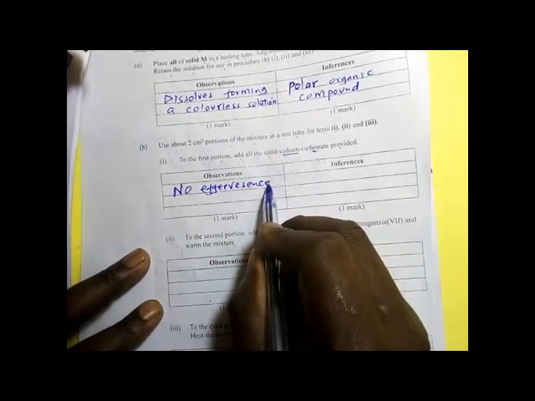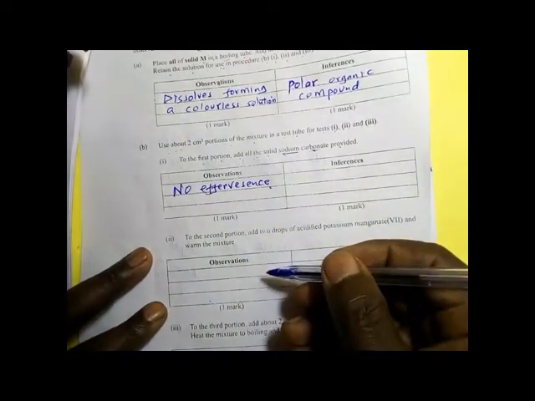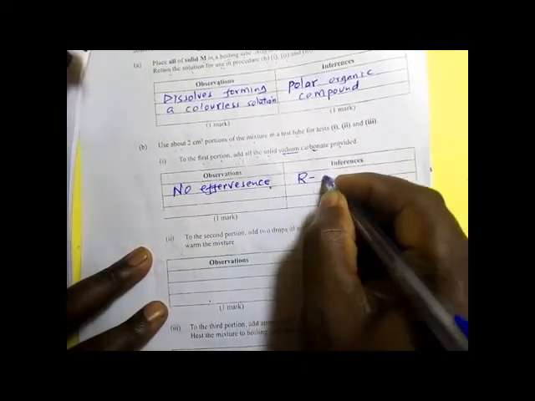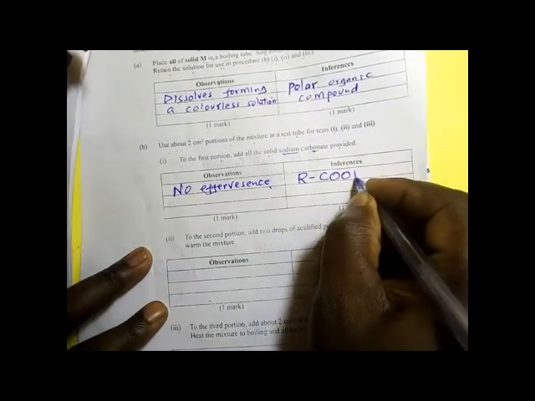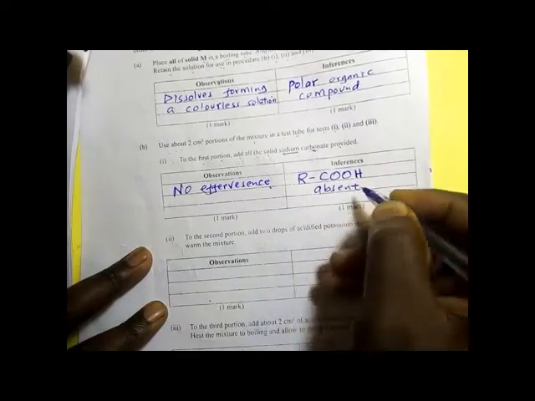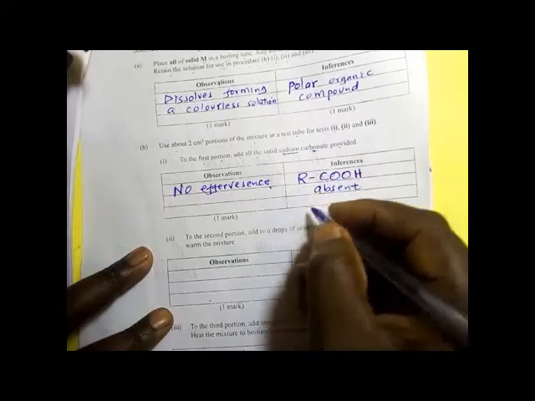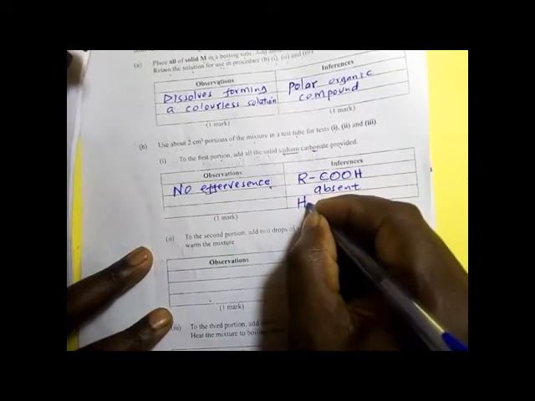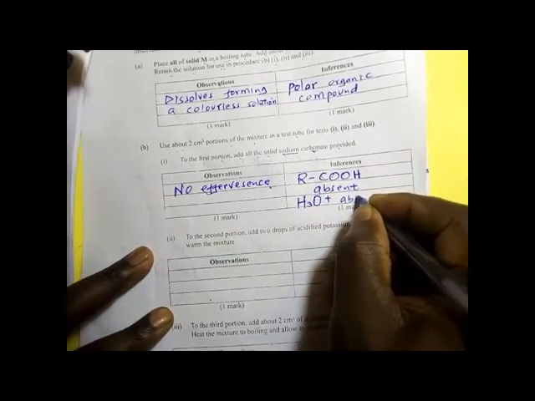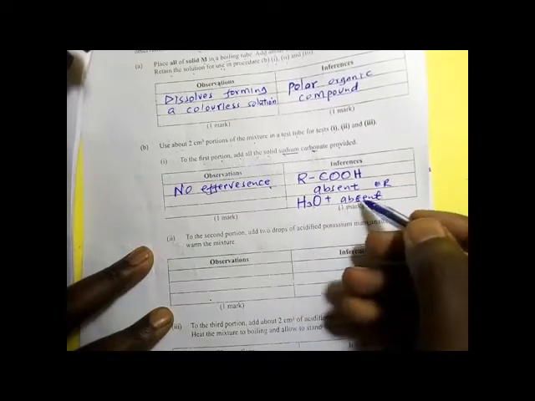If there is no effervescence, it means that the organic compound was not an acid, not an alkanoic acid. So therefore we say RCOOH, the functional group of alkanoic acids, was absent. If this one disappears from your mind or you forget, you can write the hydroxonium ion, it is acceptable. Absent.